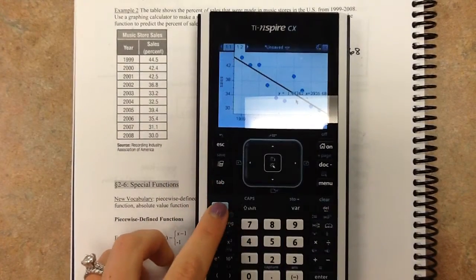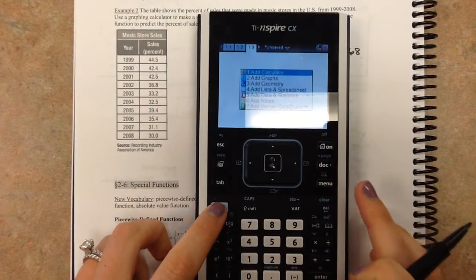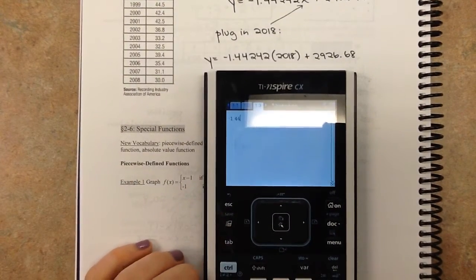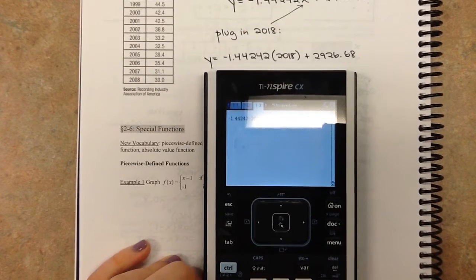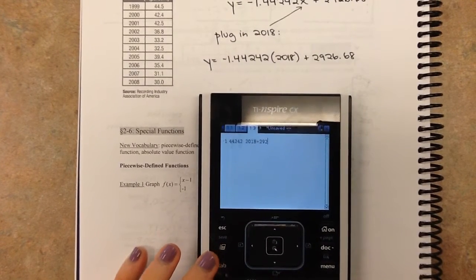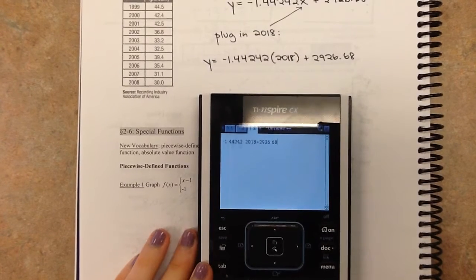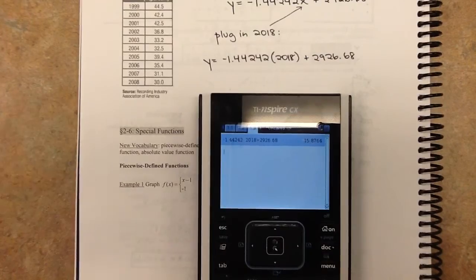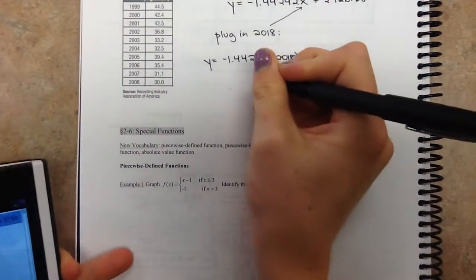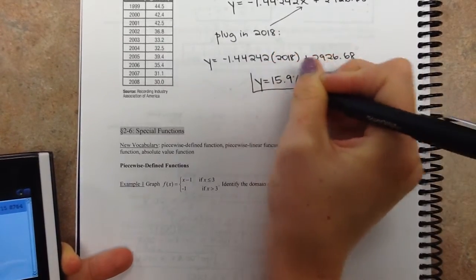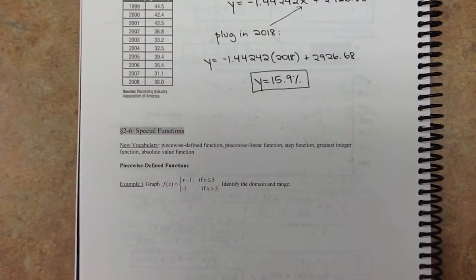You can always remember that control button and then document. You can add a new page because we need a calculator page to plug this in. So negative 1.44242 times 2018, that's what we're plugging in, plus 2926.68. And then hit enter to get our prediction. So it thinks about 15.9%, which makes sense. That's still in the future, and not a lot of music sales are actually getting business. So that is our approximation based on our line of regression.